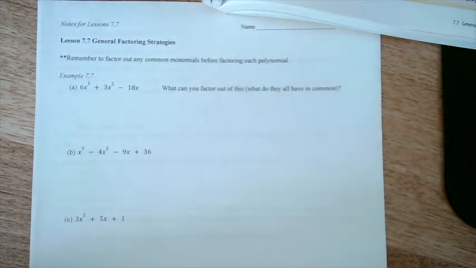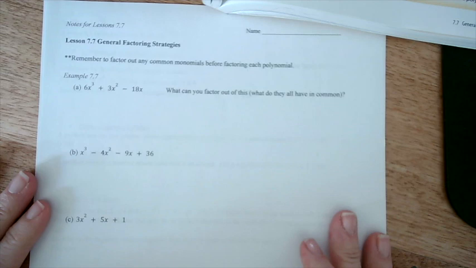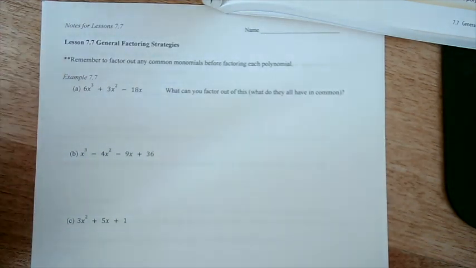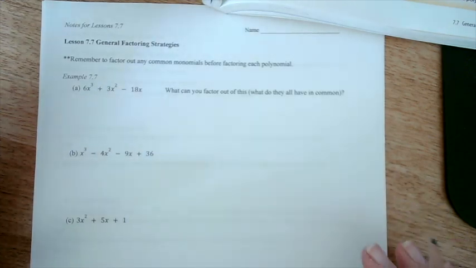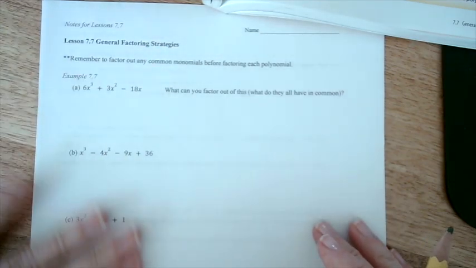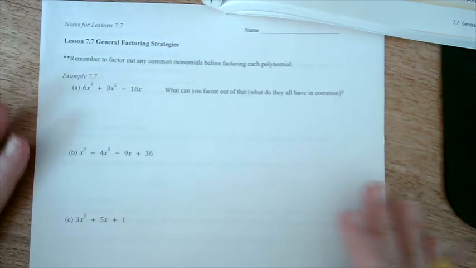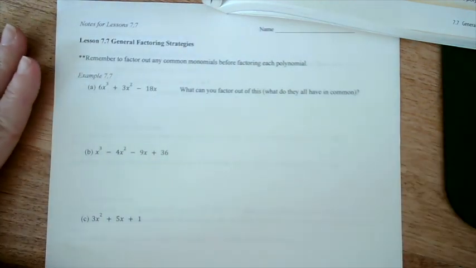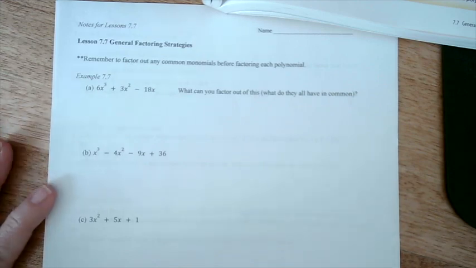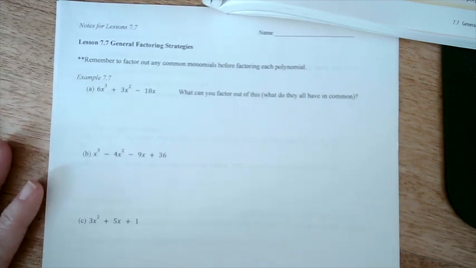So again, these are just general factoring strategies. And remember, I try and put this on all of your notes. By the way, if you're watching this video, I highly recommend either stopping and printing this out, or because it's only this one page with these 3 problems, you can just do it on a blank piece of paper or lined piece of paper if you would like. But we're going to be going over these 3 example problems here from the book on page 245.